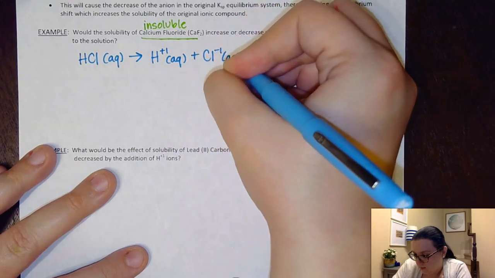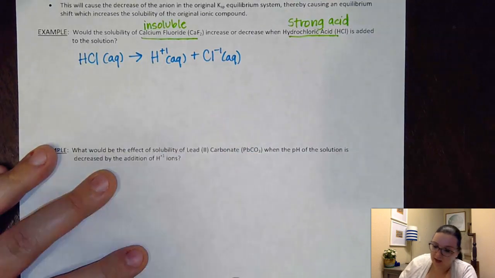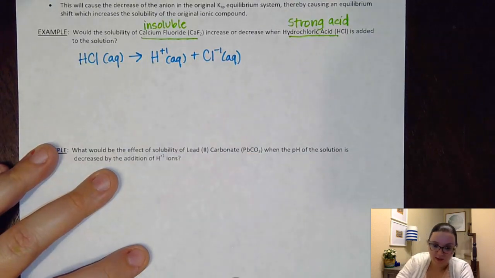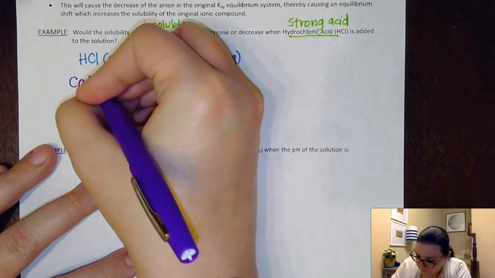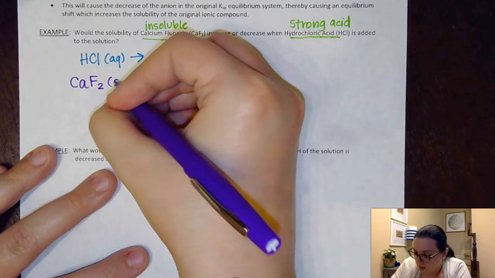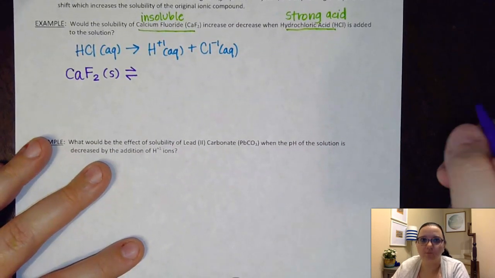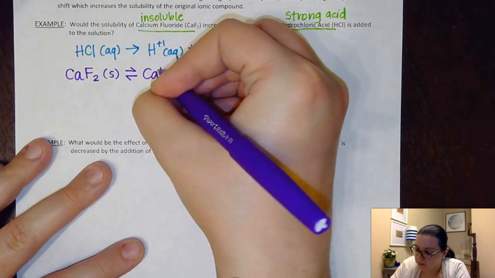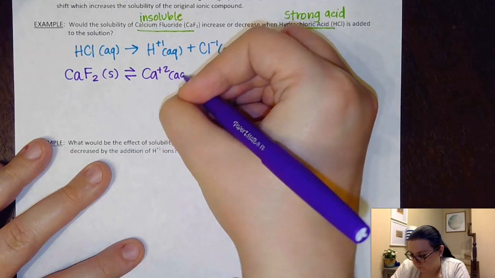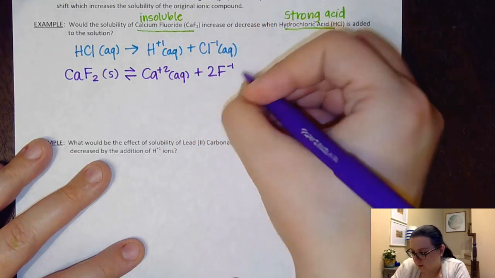So again, all of this hydrochloric acid is going to split into these ions. But then I'm also going to have the calcium fluoride, the CaF2, and that's starting off as a solid. I'm going to put a two-way arrow because, again, it's one of those insoluble salts that I can affect the solubility of. I'm going to have calcium +2 ions and 2 fluoride -1 ions.